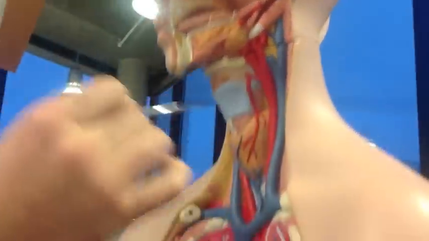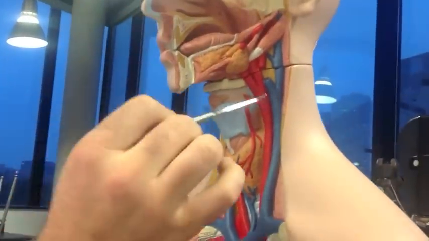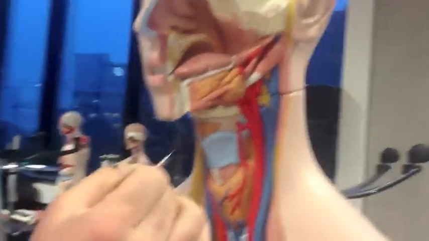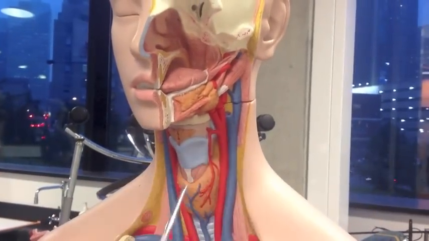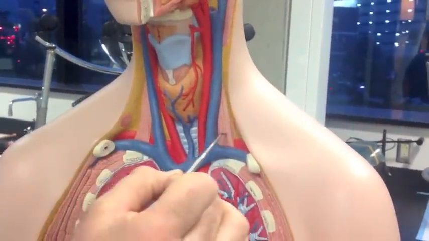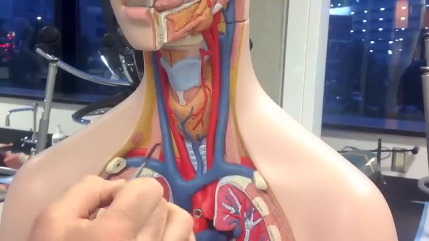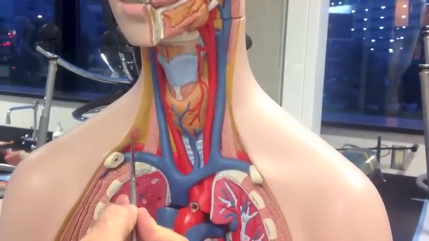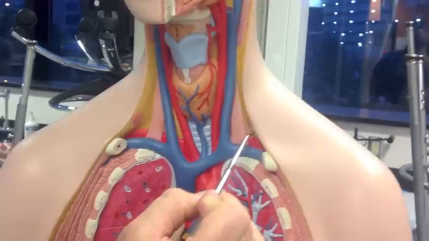On either side of the neck, we're going to see sternocleidomastoid right here. And then headed down towards the first rib, this is anterior scalene on either side. And then you see a little circle of muscle which appears to be running in the transverse plane.